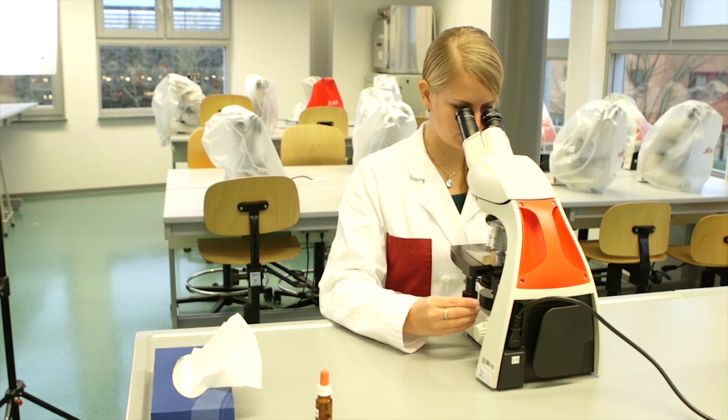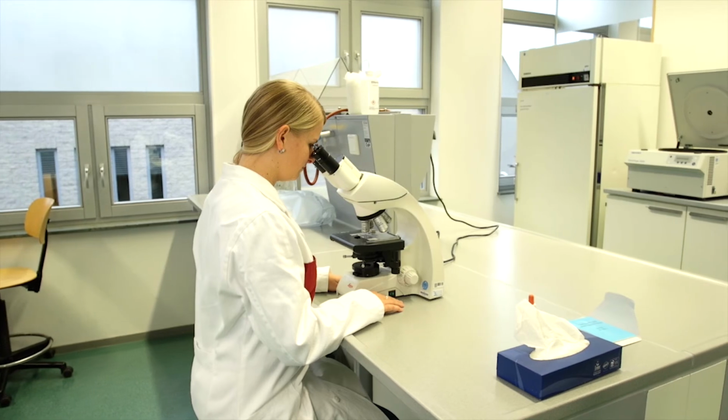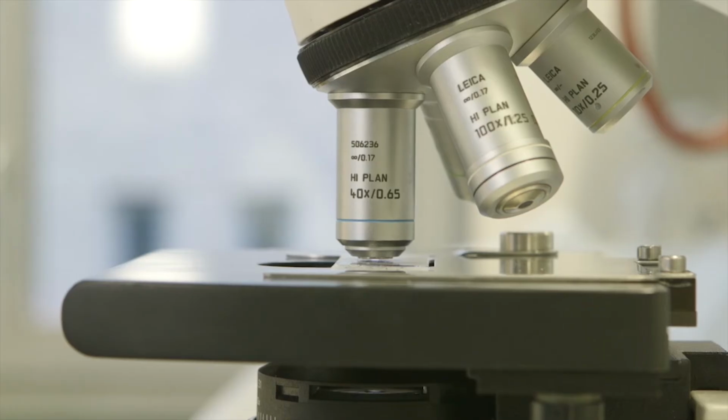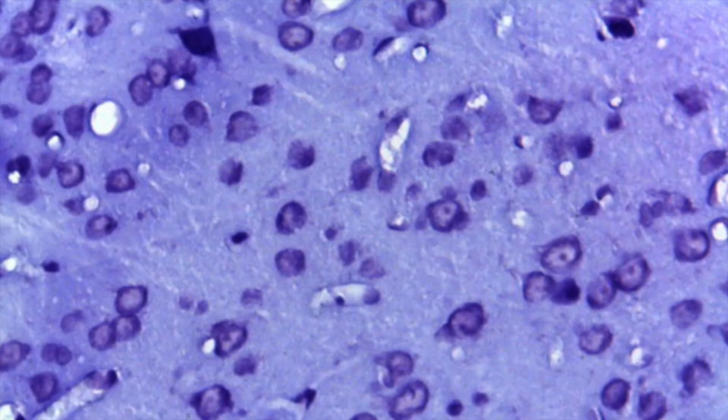Focusing at this magnification is done only with the fine focus knob. Remember, if you can't get the image in focus with just the fine focus knob, then go back to a lower magnification and focus again. As you can see, the lens is now so close to the preparation that even a small movement in the wrong direction can damage the objective lens.